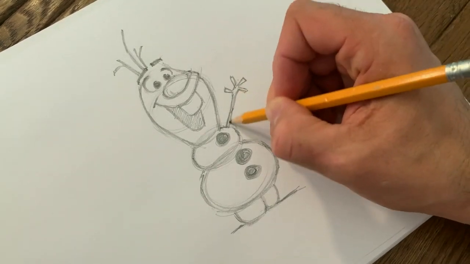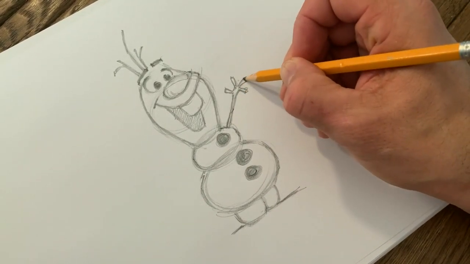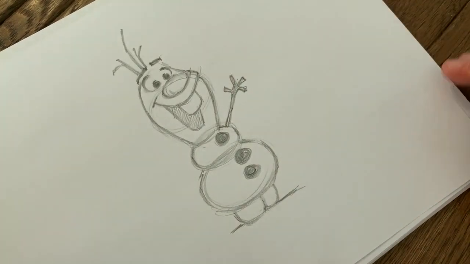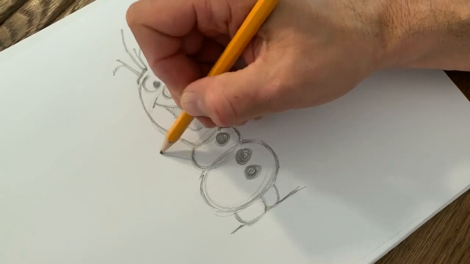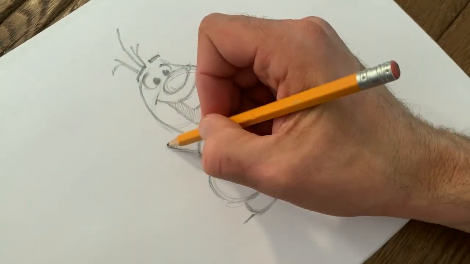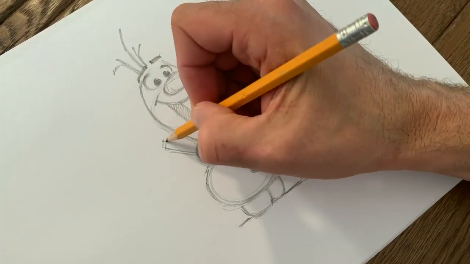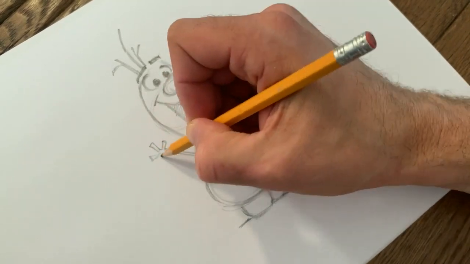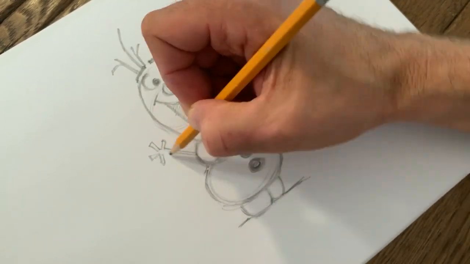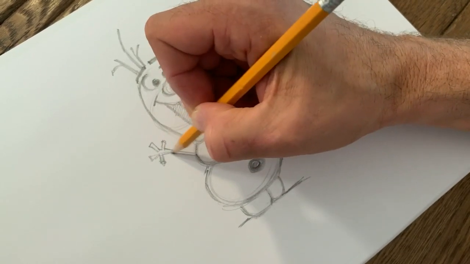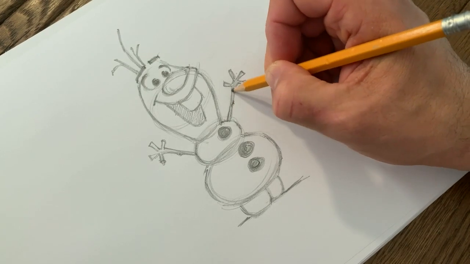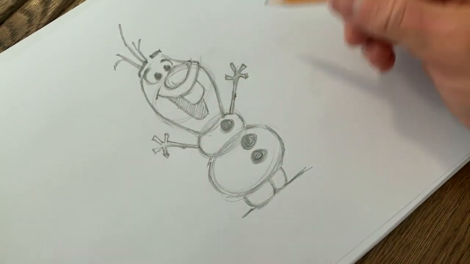And these hands, they're just sticks and kind of squarish little fingers. But he's saying, oh, hi, friend, how are you? And then maybe, let's get both those arms up there. You can put these little bending points in his arms.